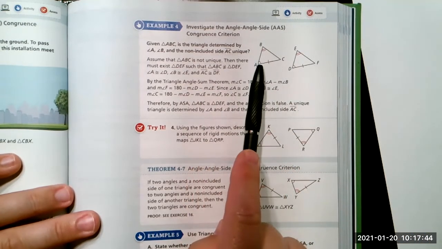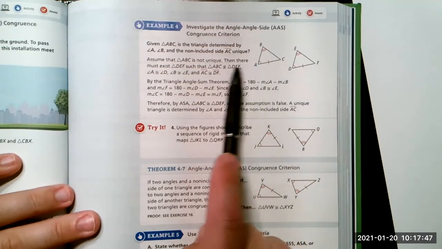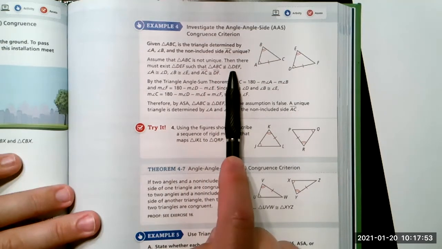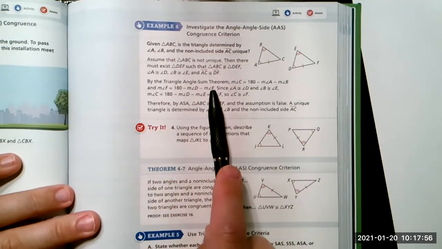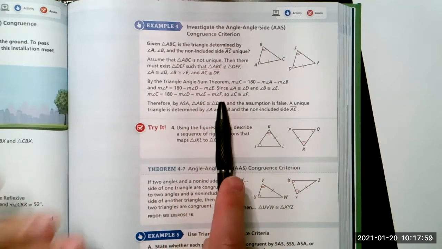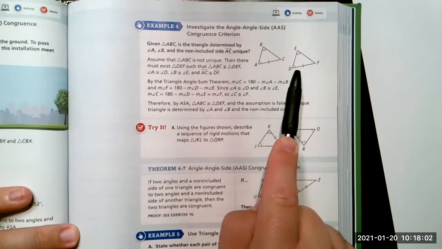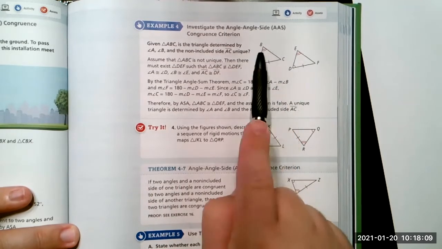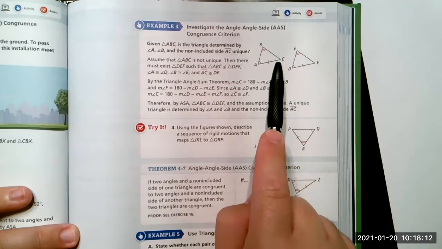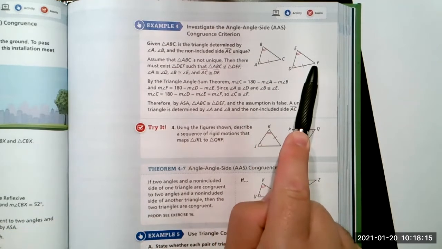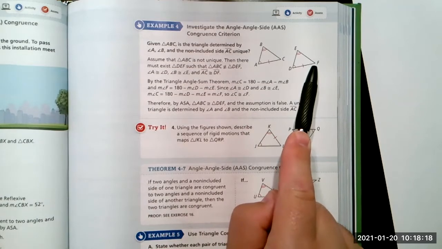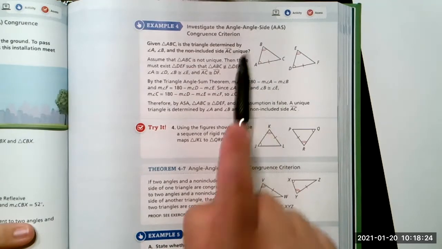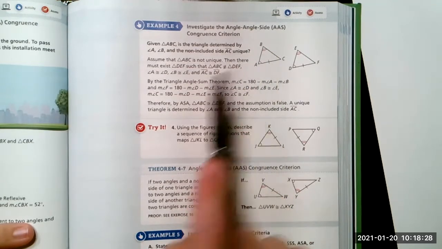Assume that it is not unique, basically saying then there must exist a triangle DEF such that ABC is not congruent to DEF. So assume that they're not. So by the triangle angle sum theorem, this is just a lot of algebra to say this. We know that A and D are the same based off of those single tick marks. We know that B and E are the same based off of those double tick marks. So what we need to find out is if C and F are the same. Well, if you think back to what they call the triangle angle sum theorem, that basically says that each triangle has to add up to 180 degrees, right? No matter what the triangle looks like, there has to be 180 degrees inside of it.